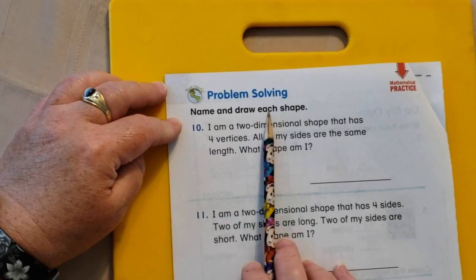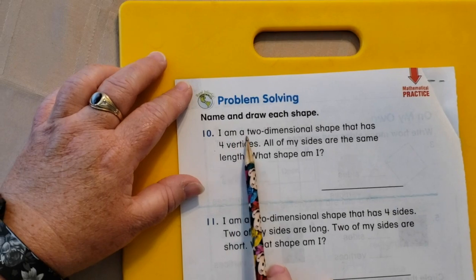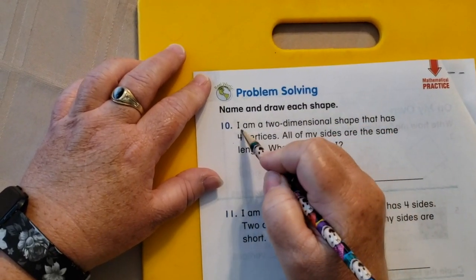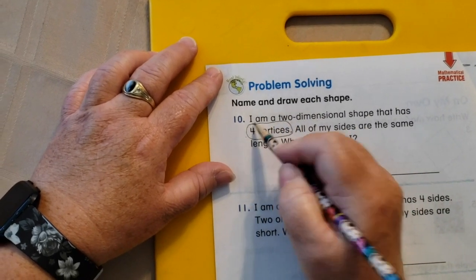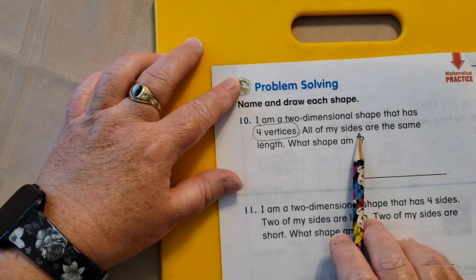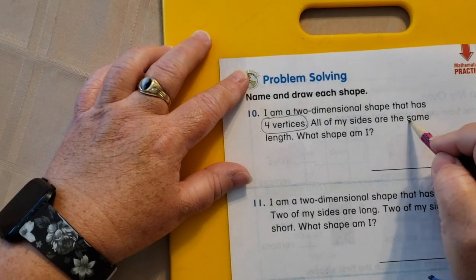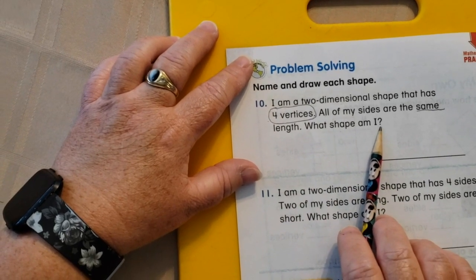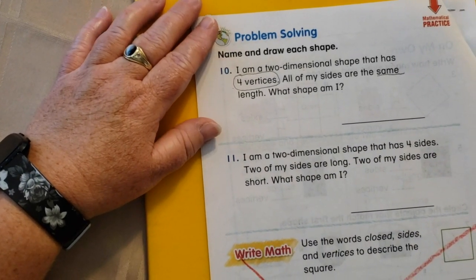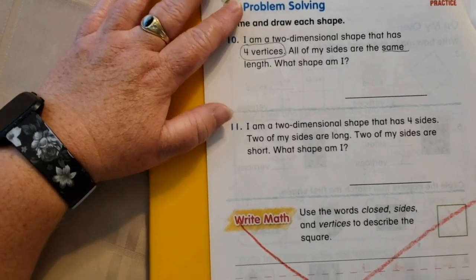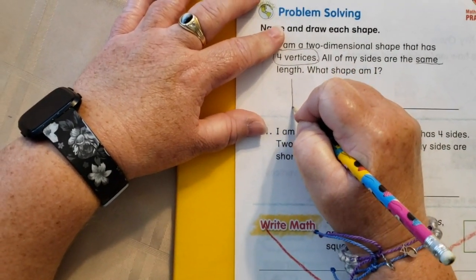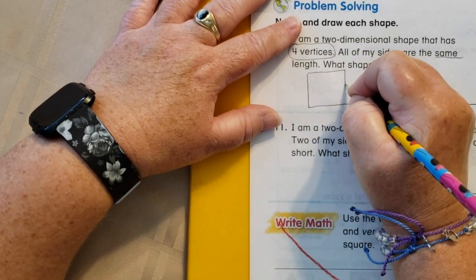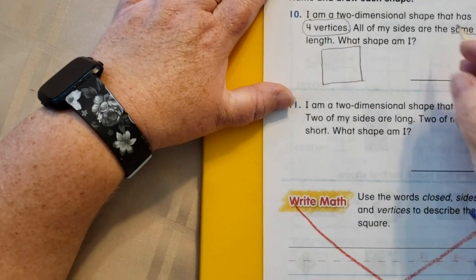Name and draw each shape. I am a 2-dimensional shape that has 4 vertices or corners. All of my sides are the same length. What shape am I? So which shape has 4 sides the same? We're supposed to draw it. And then name it.